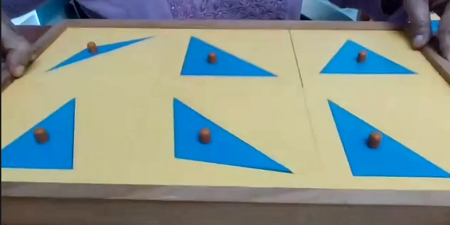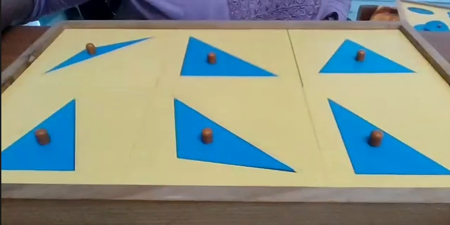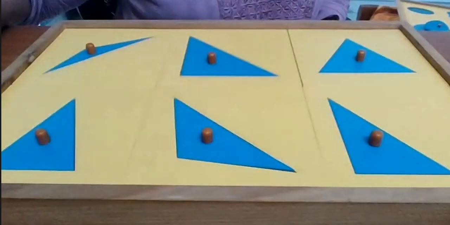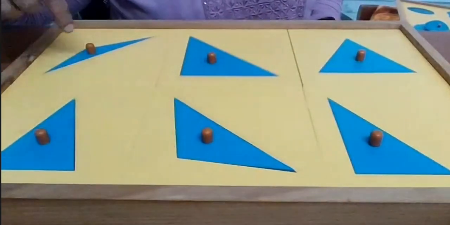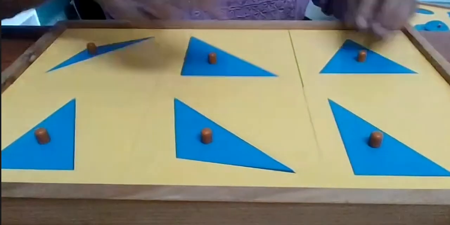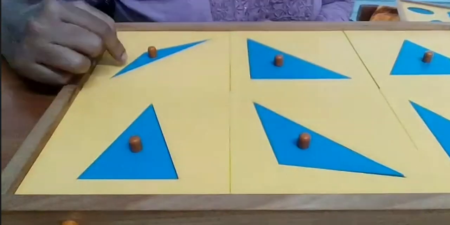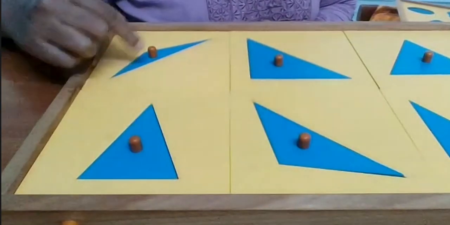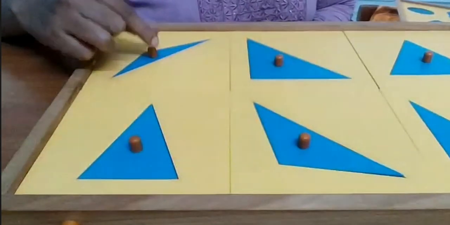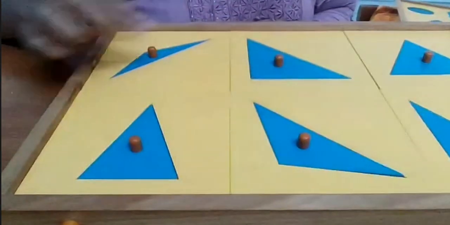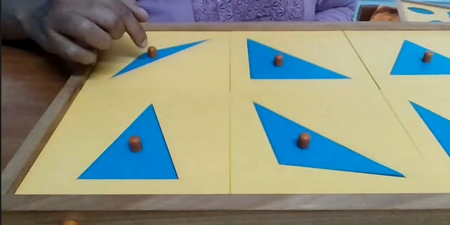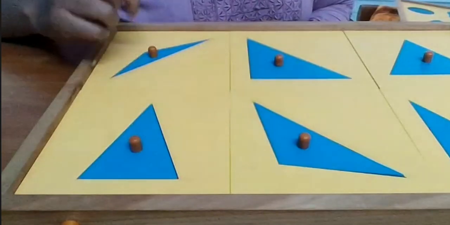Are you able to see? Just look at this triangle. Let me try to flip this and see whether it fits in the frame.